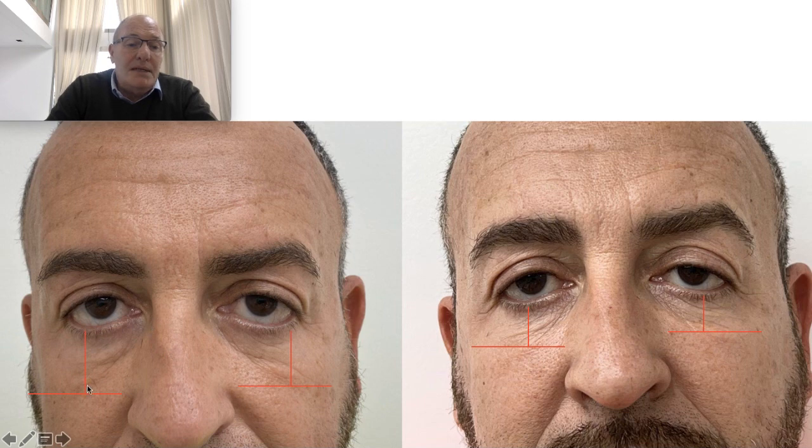If we trace a vertical line, you can see clearly where the new position of the lower lid cheek junction is. Here is a lower V, and here is a concave. Here there is no volume of the malar cheek, and here is a volume and a sign of beauty.